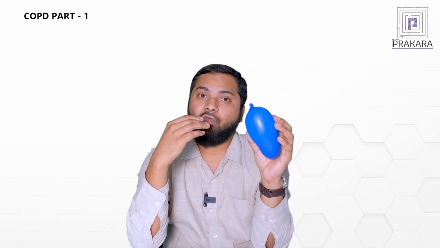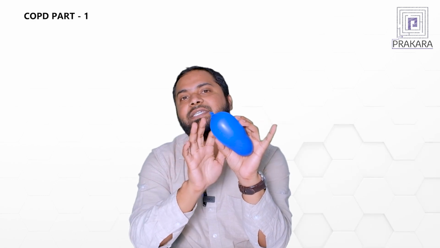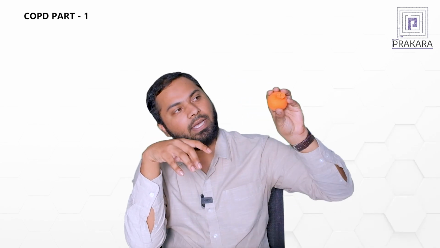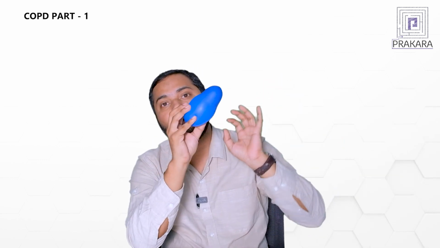Okay, what happens in emphysema, in COPD? Suppose this elasticity is lost. The elasticity of the alveoli is lost and they are always swollen, beyond the normal size of the alveoli. These are always like this, in a semi swollen state. Now they are not elastic enough, they won't swell enough or they won't even shrink. I can't press it properly, because it is hard now, it has lost the elasticity, whereas this thing had a lot of elasticity.